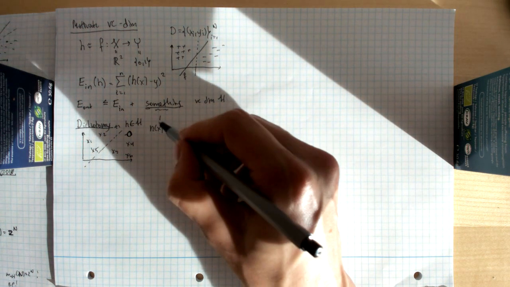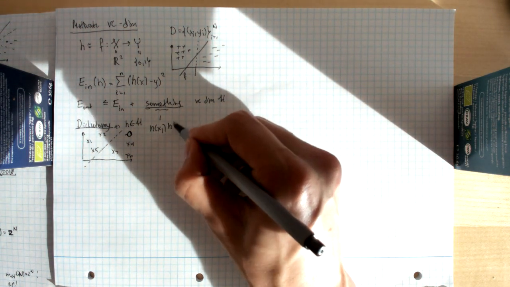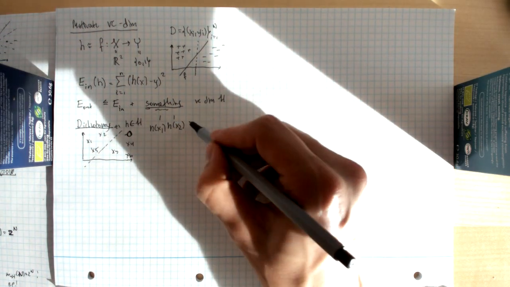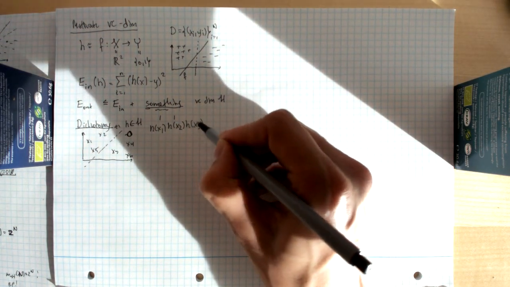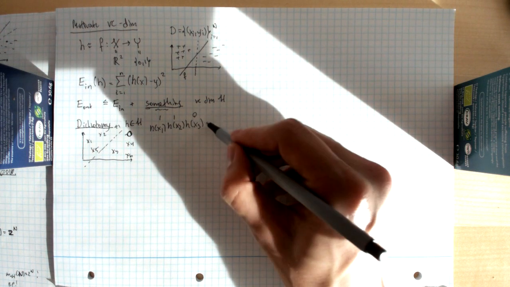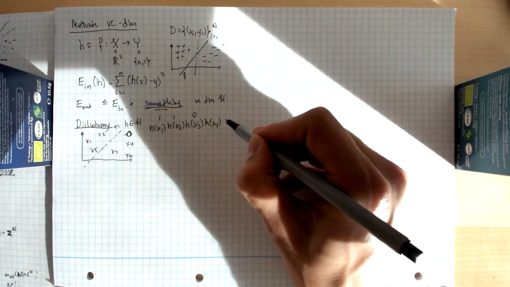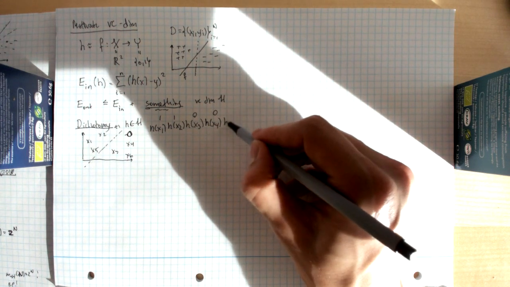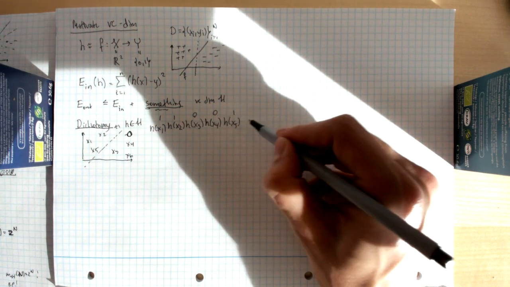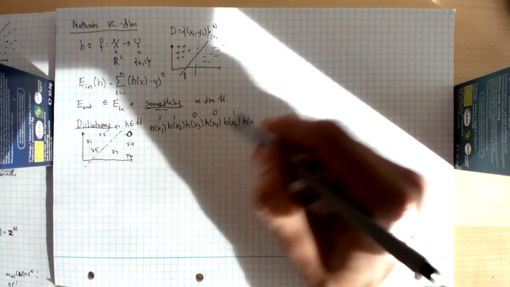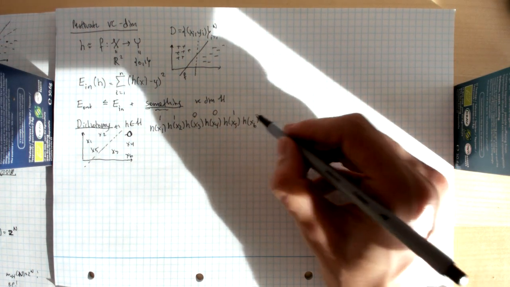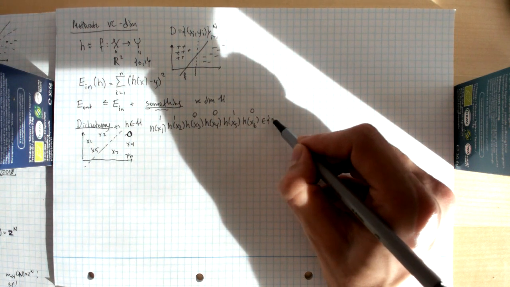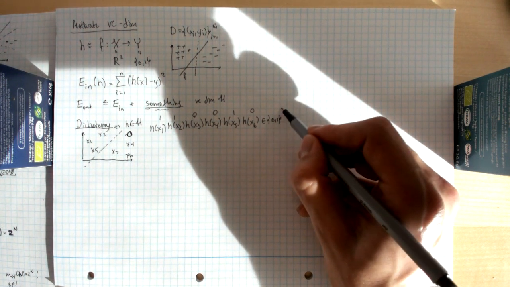So then h of x1 would be 1, h of x2 would be 1, h of x3 would be 0, h of x4 would be 0, h of x5 would be 1, and h of x6 is again 0. So we see that we get a binary string of length the number of points we get.